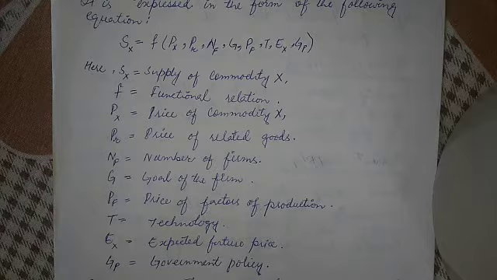Now, fifth one is price of factors of production. You see, supply of a commodity is also affected by the price of factors used for the production of the commodity. If the factor price decreases, cost of production also reduces, and accordingly, more of the commodity is supplied at its existing price. Conversely, if the factor price increases, cost of production also increases. In such a situation, less of a commodity is supplied at its existing price.